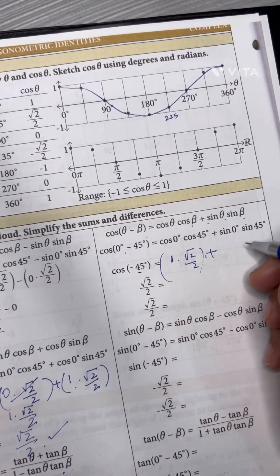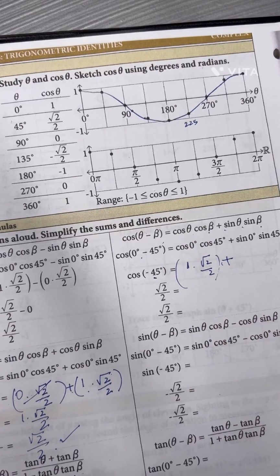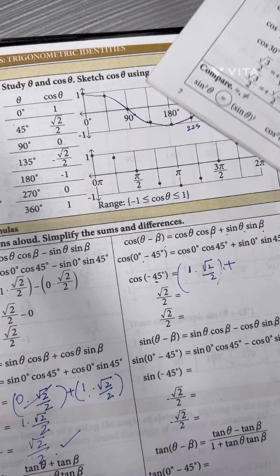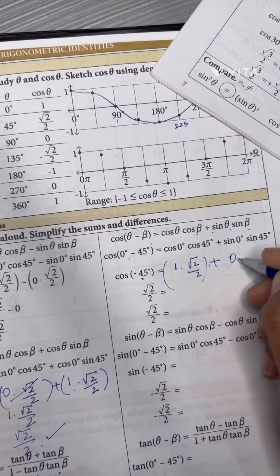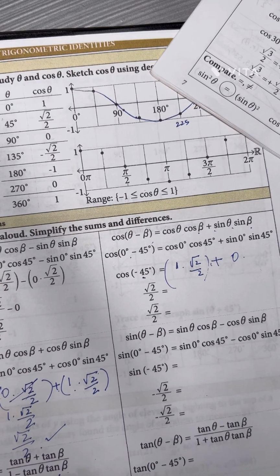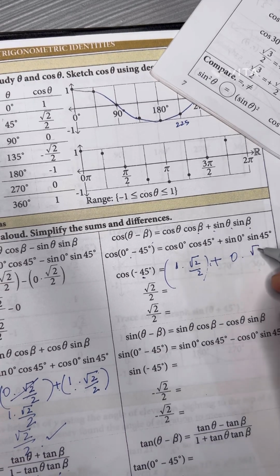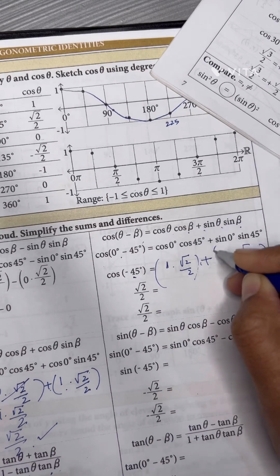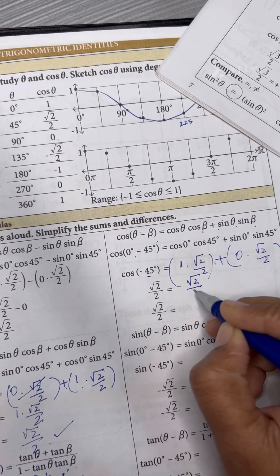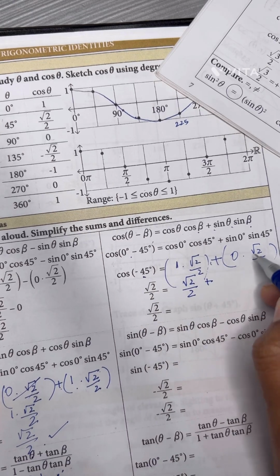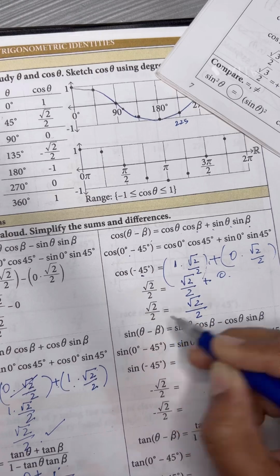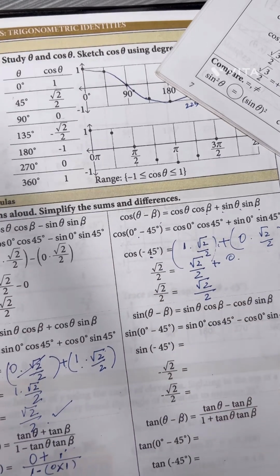Plus, what is my sine 0? I'm going to look at my first page chart. My sine 0 is 0, and my sine 45 is square root of 2 over 2. So 1 times square root of 2 over 2 is square root of 2 over 2, plus 0 times anything is 0. So hence my left hand side, which is square root of 2 over 2, is equal to square root of 2 over 2.